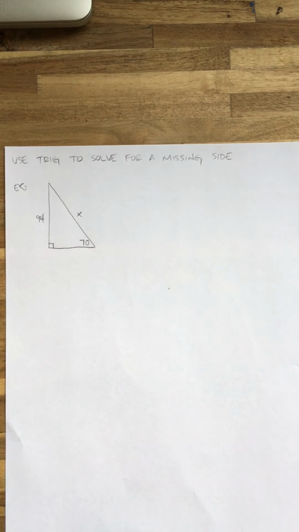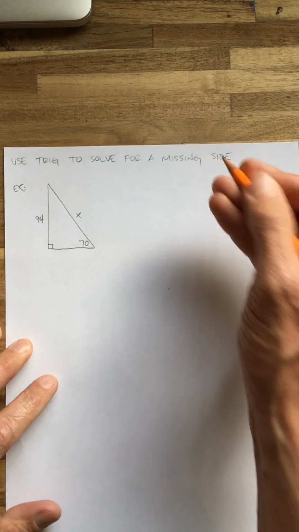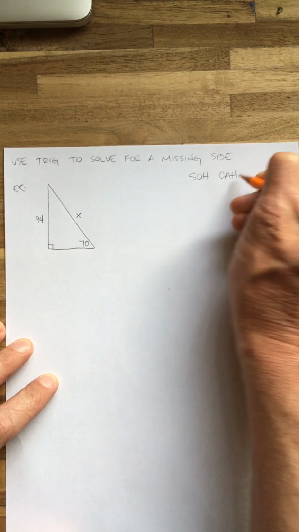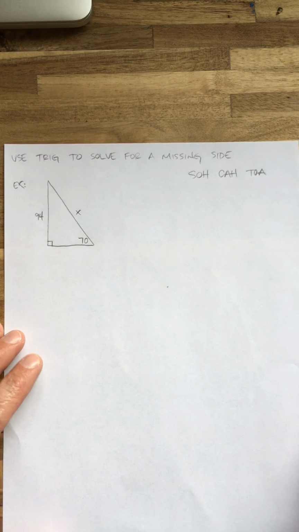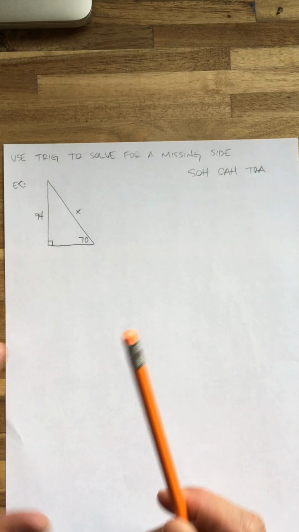So today what we're going to do is use our trig ratios, okay? And here, remember, I'll write this here. SOH CAH TOA, okay? To help you remember. All right, we're going to use our trig ratios to find a missing side, like this guy right here, okay?